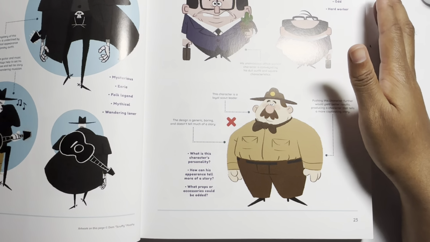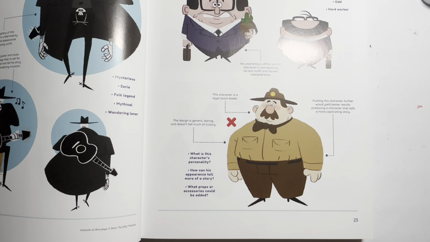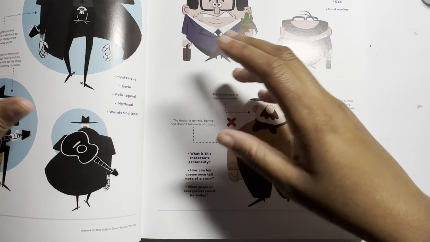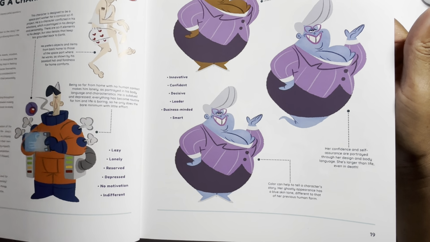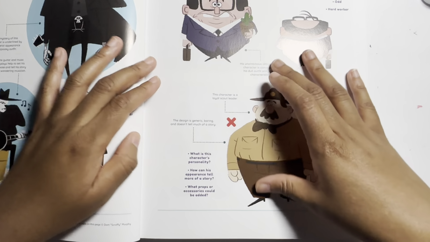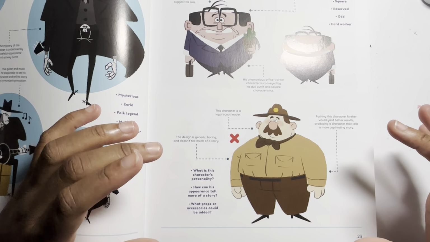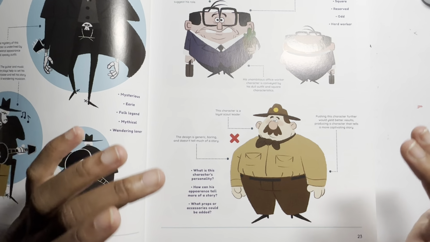So for homework, we're gonna redo this guy. We are going to draw a scout leader and we're gonna give him some personality. We're going to do that by remembering our 5 questions. Who are they? How do they feel? What are they doing? When are they? And where are they? So we're going to take that into account. We want to know what his personality is. How can we draw him to tell a story just through the way we draw him?